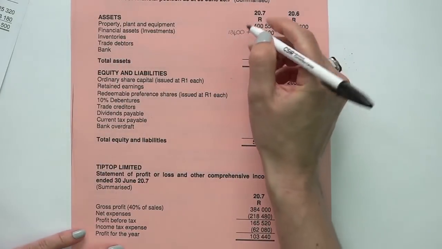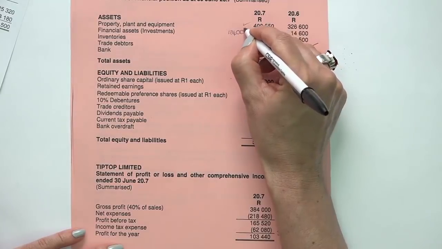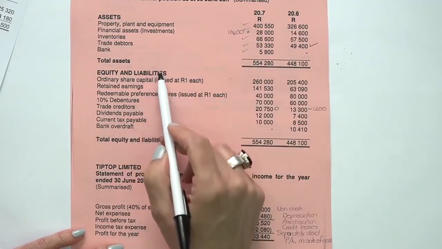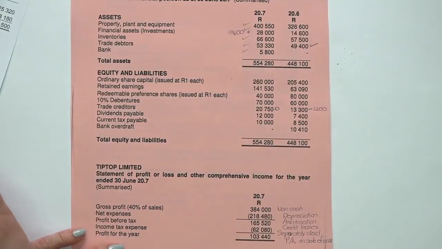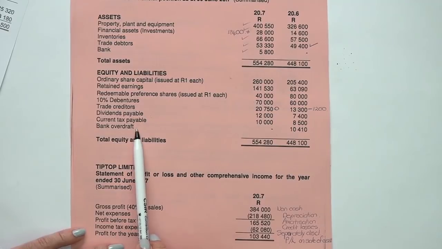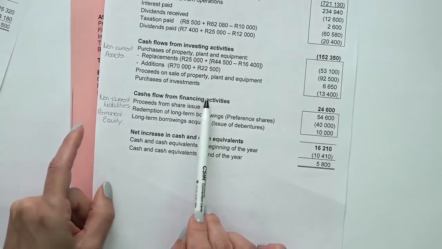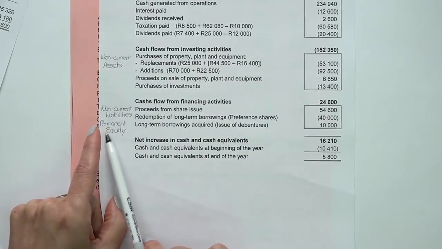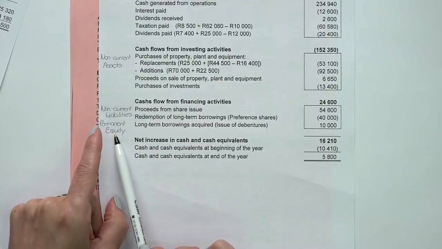So I'm running through all of these items, and I've already included the cash influence of all of these items in my statement of cash flows. If we now go over to the last part of the statement of cash flows, that is the cash flow from financing activities. This is the non-current liabilities and the permanent equity items.